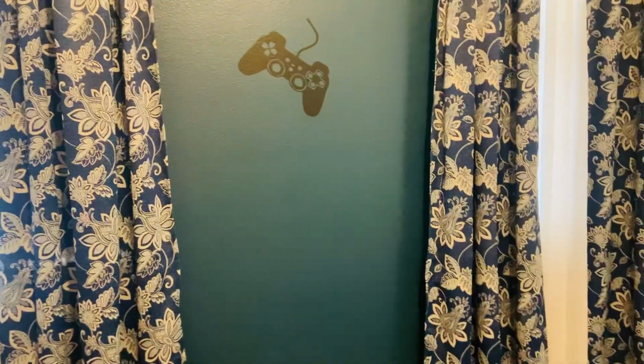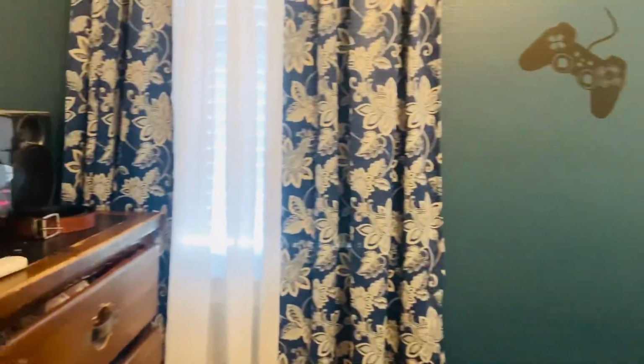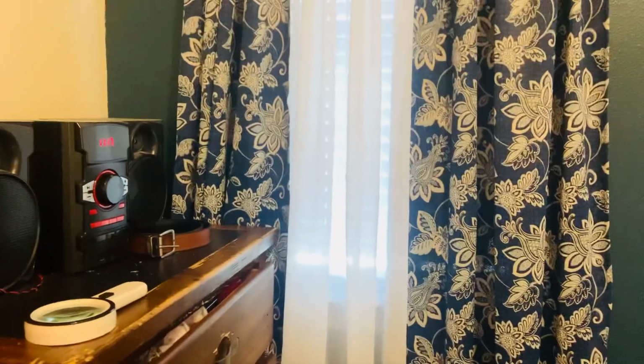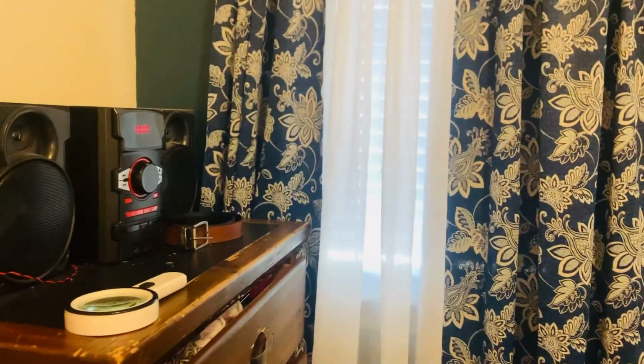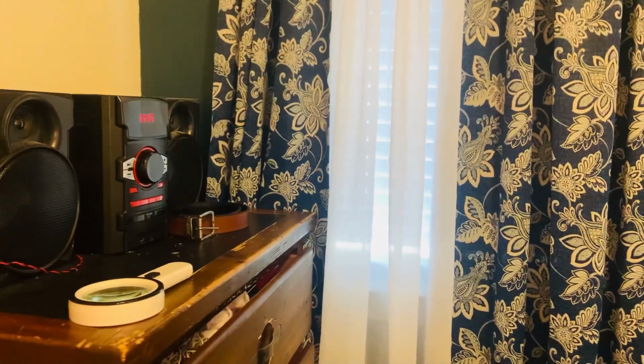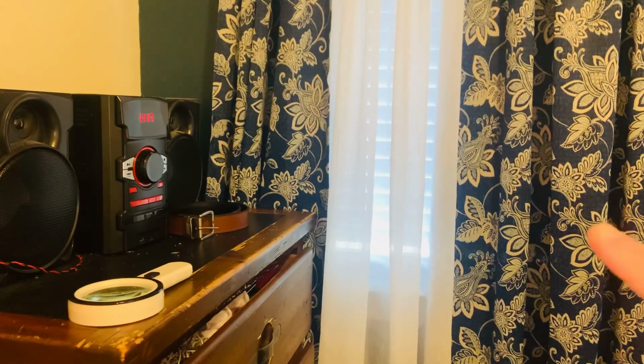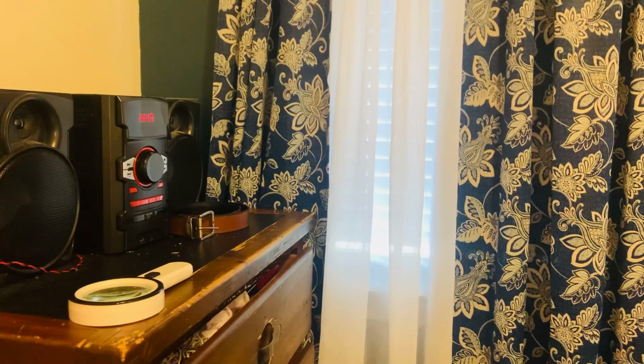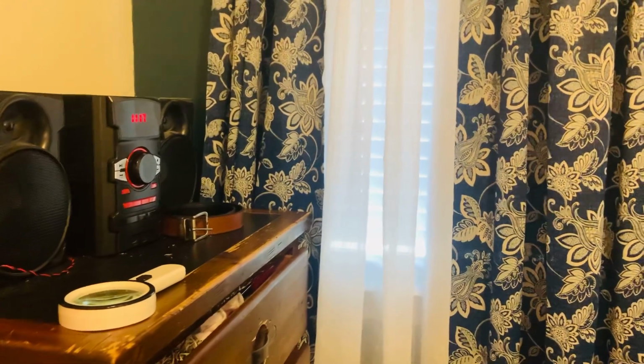But you actually want to have some natural light, and plus you want light curtains like I have right there in between the accent curtains.